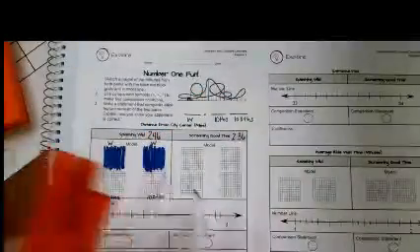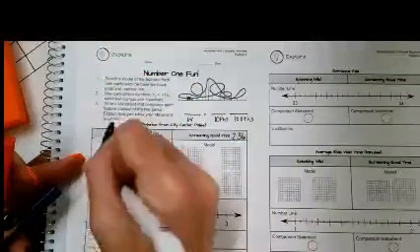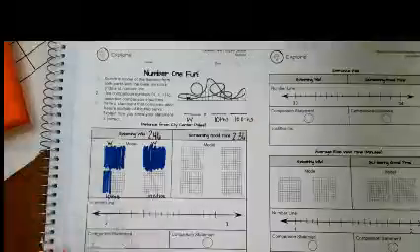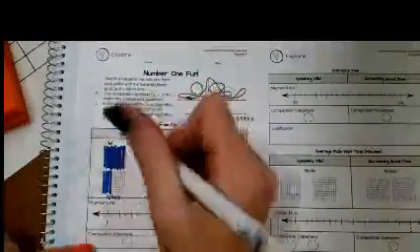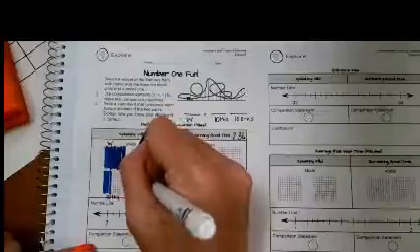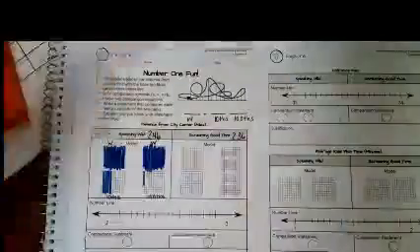And then I'm going to do my tenths, which is 4 rods. 1, 2, 3, 4. And then my hundredths, which are my units, I have 6. 1, 2, 3, 4, 5, 6. All right, so that's what that looks like.